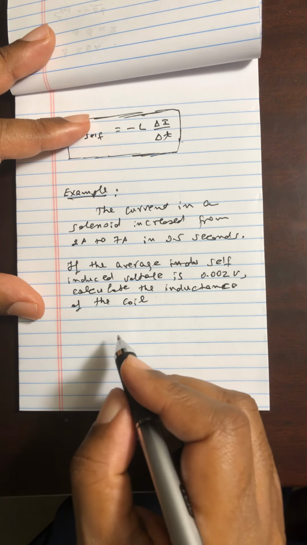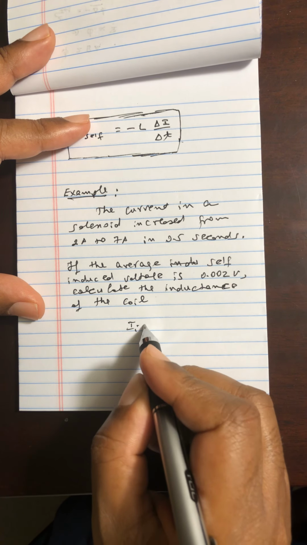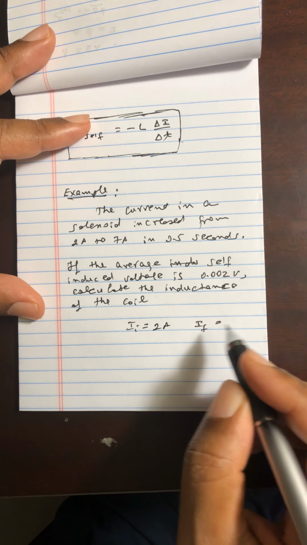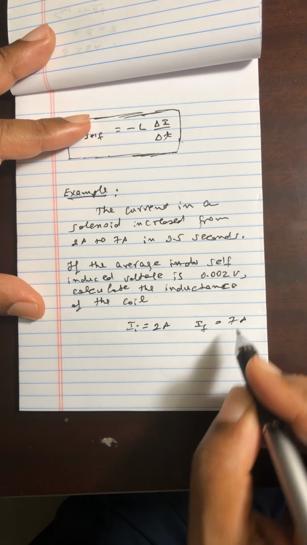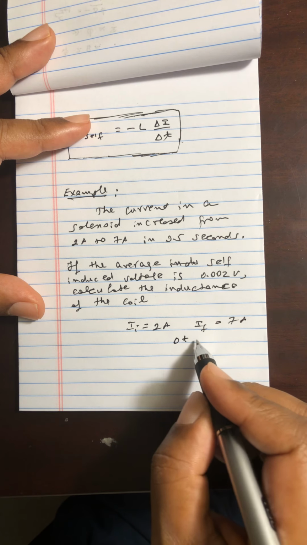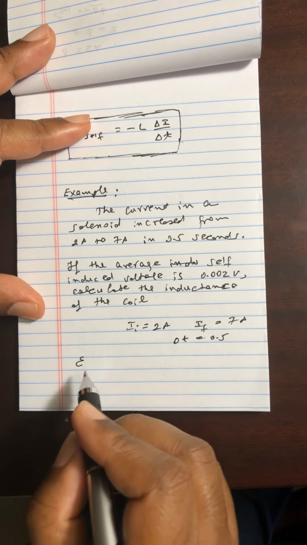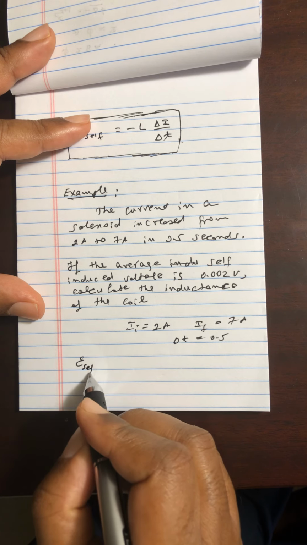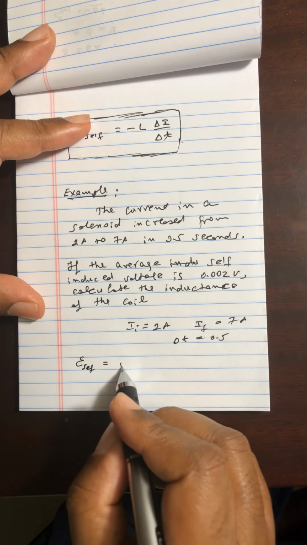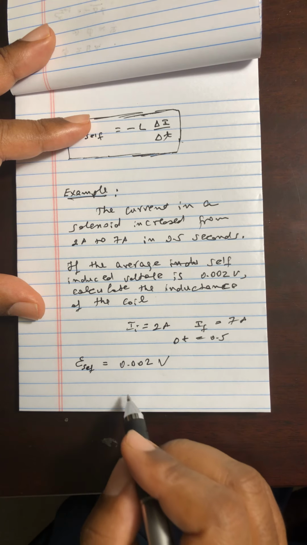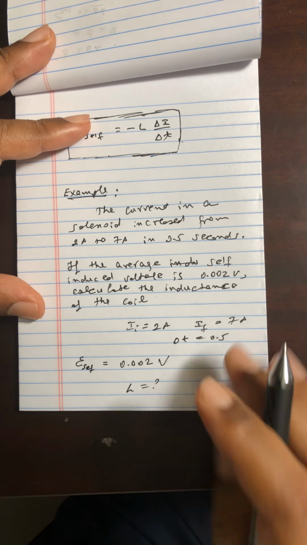So we have the current increased from an initial current of 2 amp to a final current of 7 amp in a time interval of 0.5 seconds, and during that time interval the average induced voltage was 0.002 volts. The question is, what is the inductance?